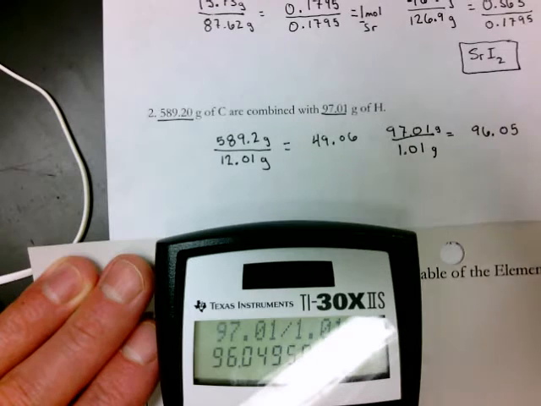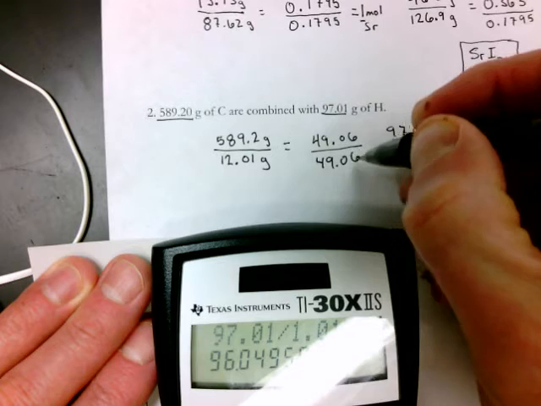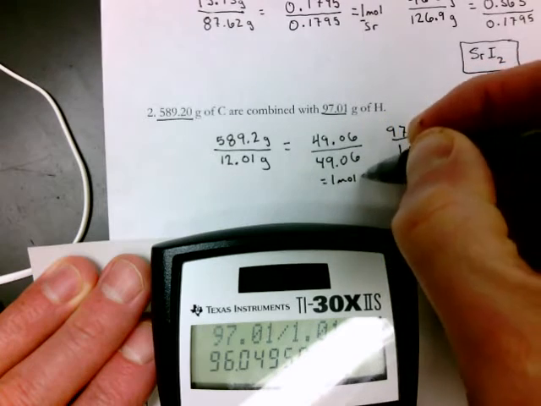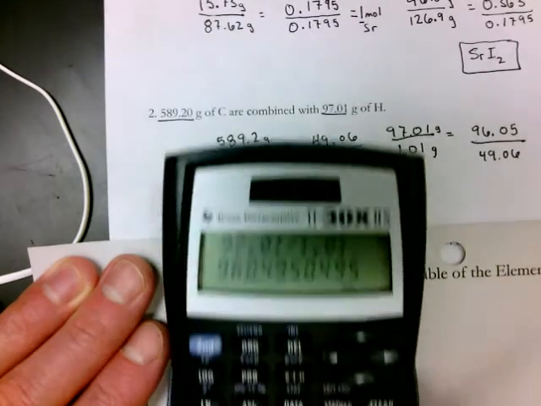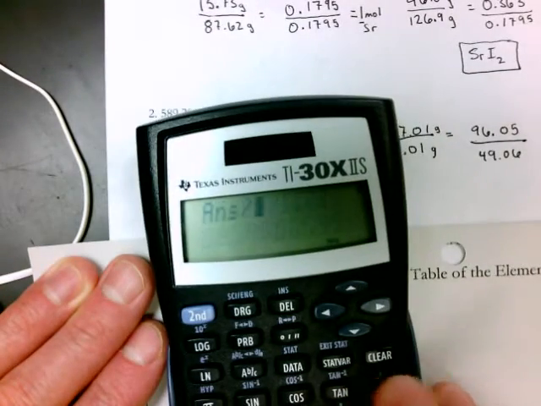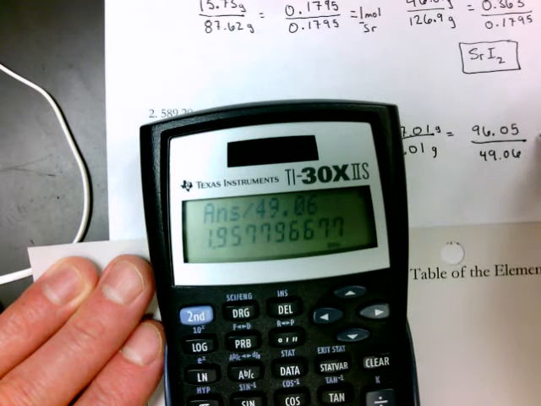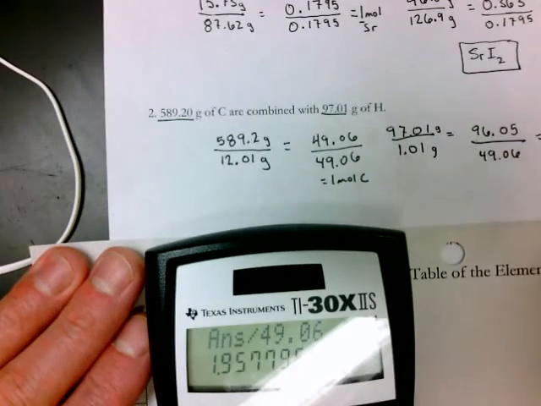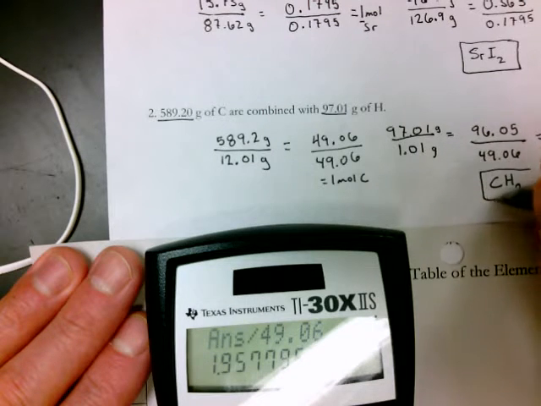We need to have the smallest, so these aren't small, whole number mole ratios, so we need to divide by the smaller of these two numbers, which is 49.06. So we will have 1 mole of carbon divided by 49.06. So again, we're basically at the value that we're supposed to be at, just a little bit of rounding, divided by 49.06. And that is just about 2, close enough to 2. So that makes 2 moles of hydrogen, which makes it a CH subscript 2 empirical formula.